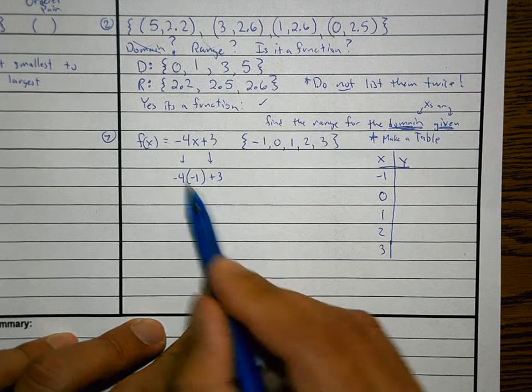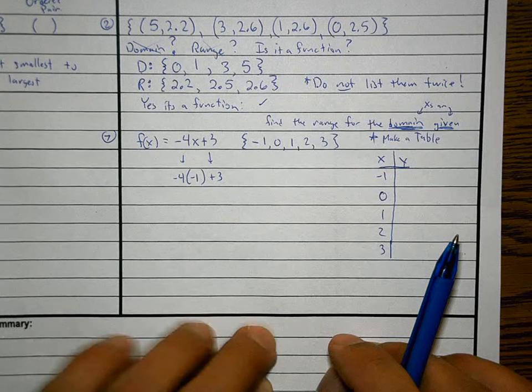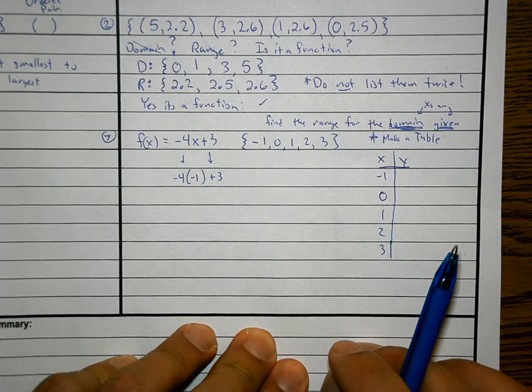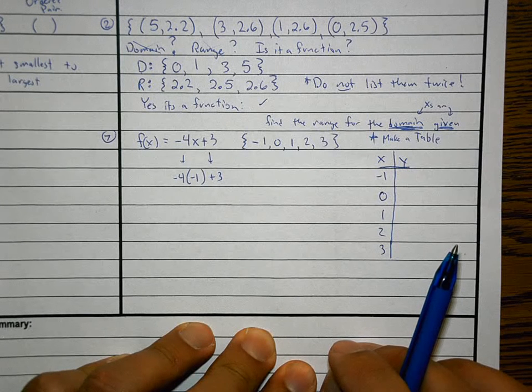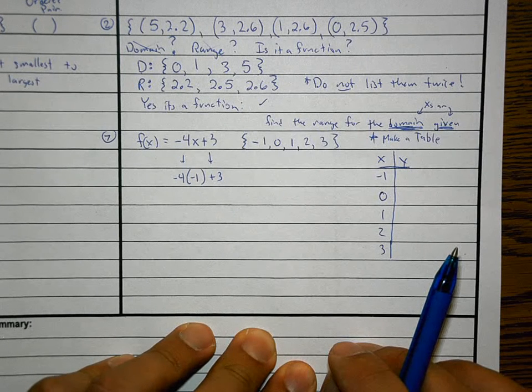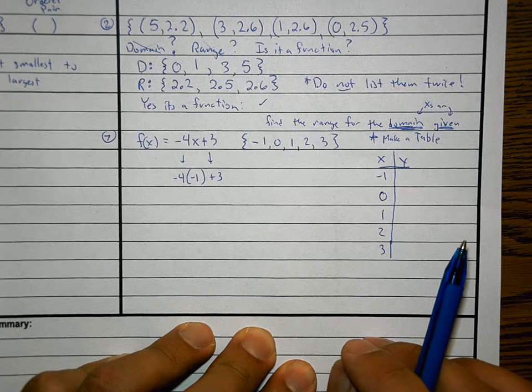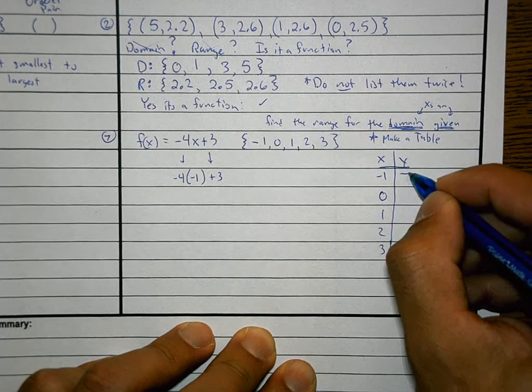If you know what that is, work it out in your head real quick and say it out loud. What is it? 7. Good.